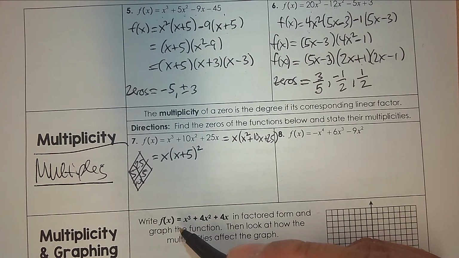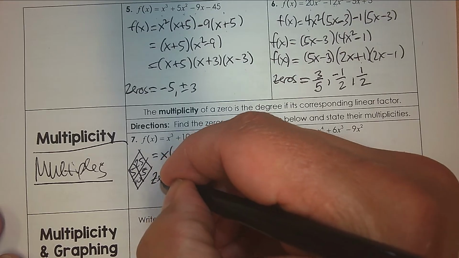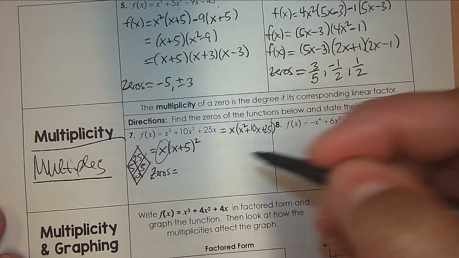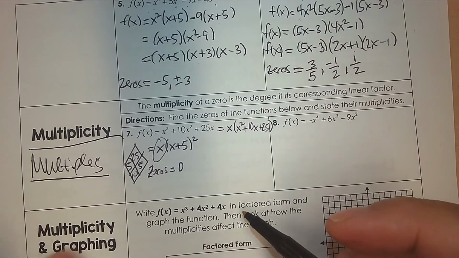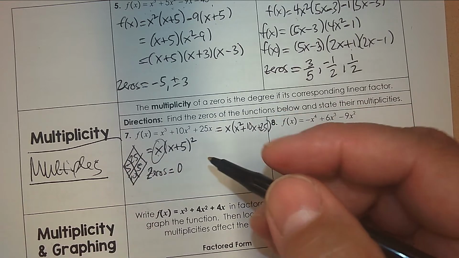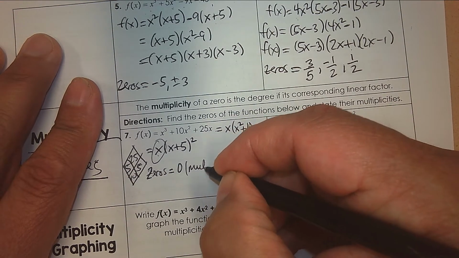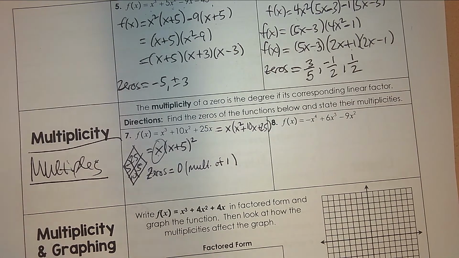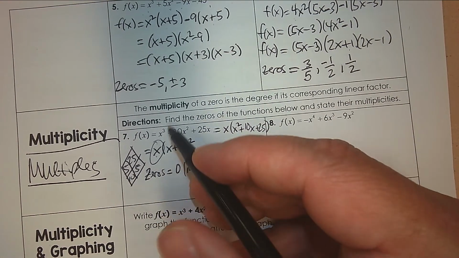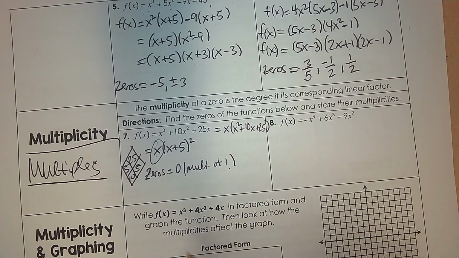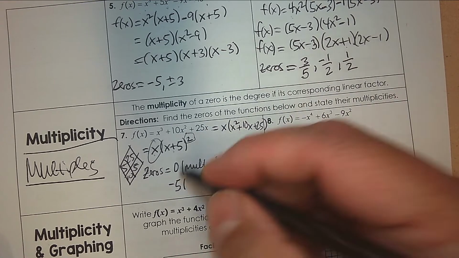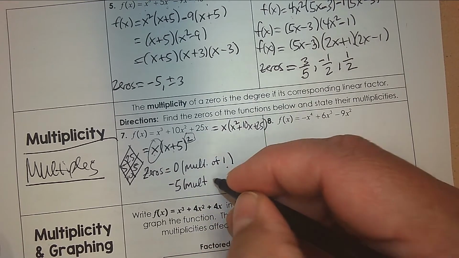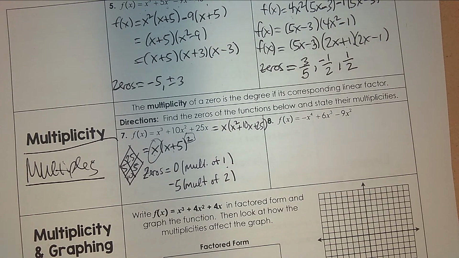So now, when it's asking for the zeros, one zero is here, that's 0. What's the exponent on the factor? What exponent is on x that you don't see? It's 1, so we say this has a multiplicity of 1. And again, where did that number come from? The degree, the exponent on the factor. What's the other zero? Well, it's negative 5. But now, what exponent do you see on that factor? How many times does that factor repeat? It's 2. So negative 5 has a multiplicity of 2.